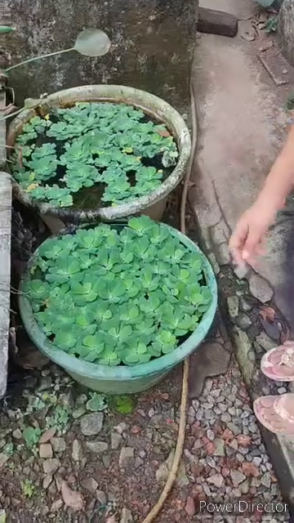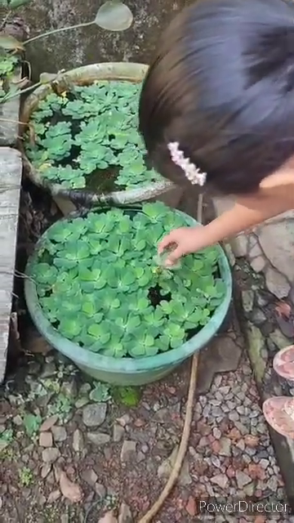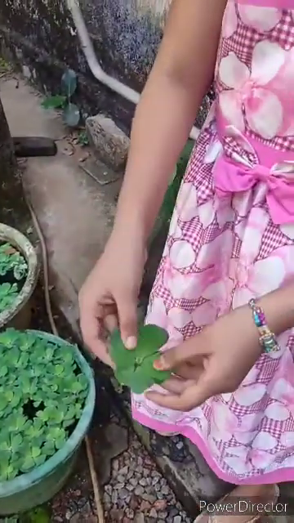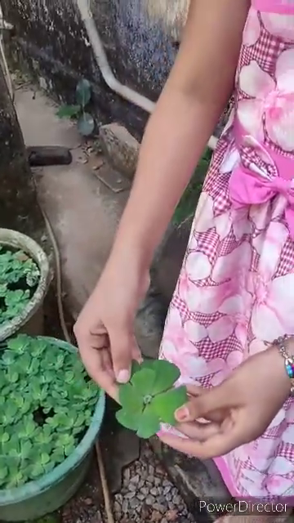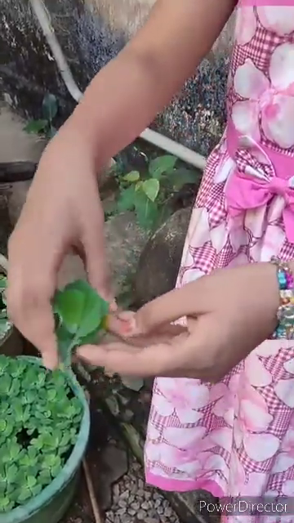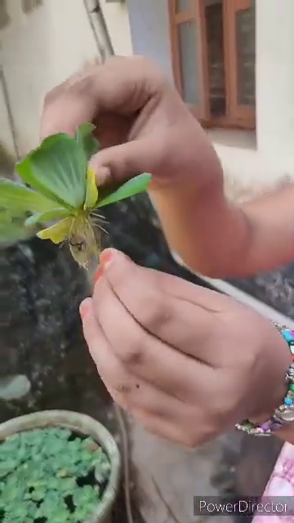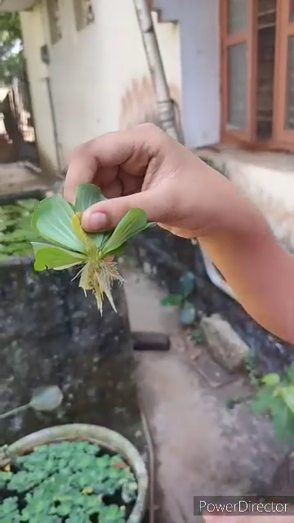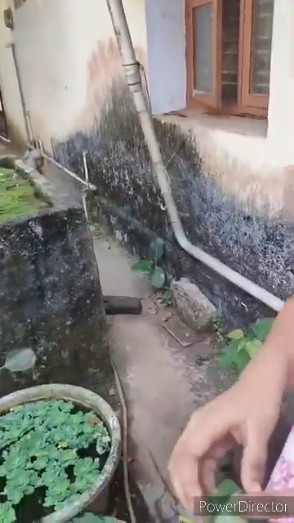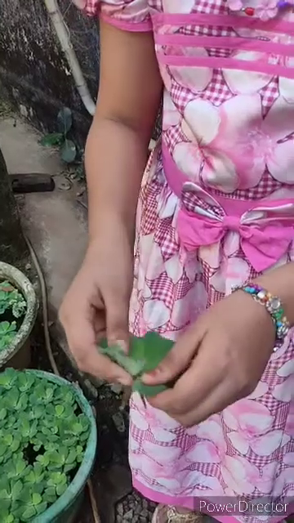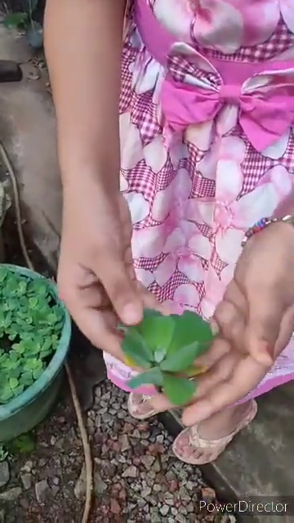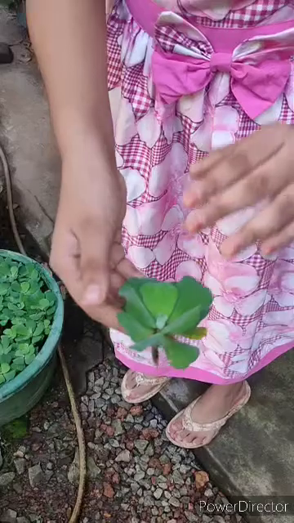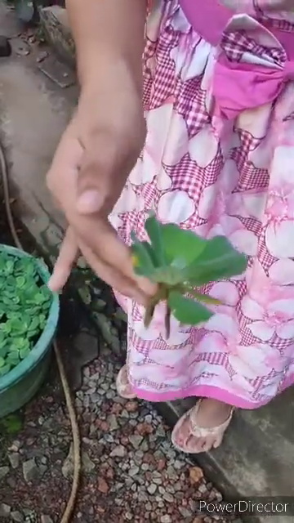One more floating aquatic plant is the water cabbage. This plant's roots are very tiny. You can see it here. The leaves resemble a cabbage. If you see more carefully, you can see that the leaves have a cabbage structure.